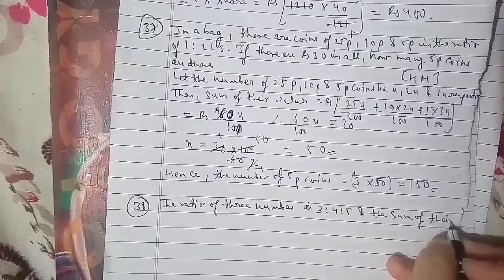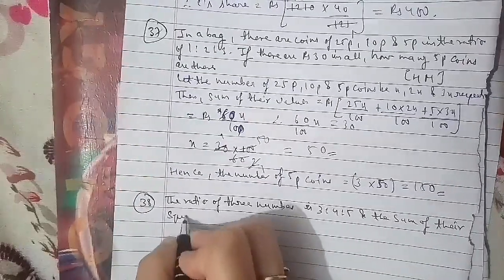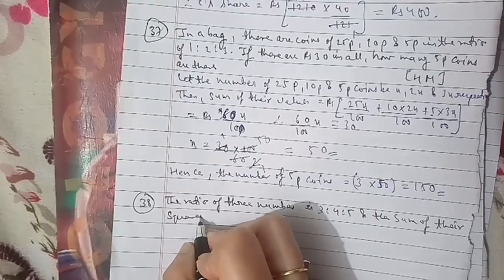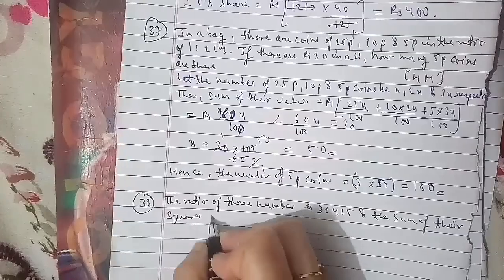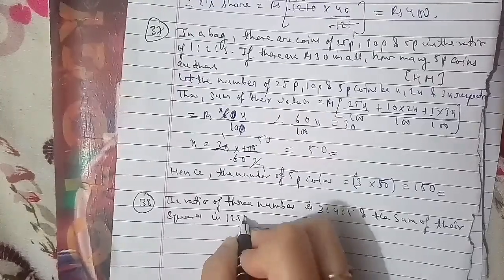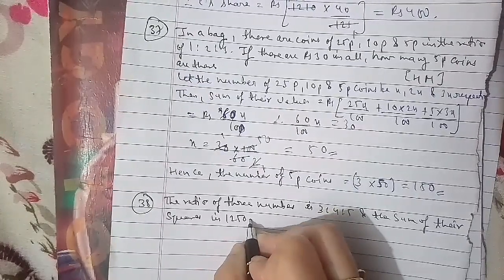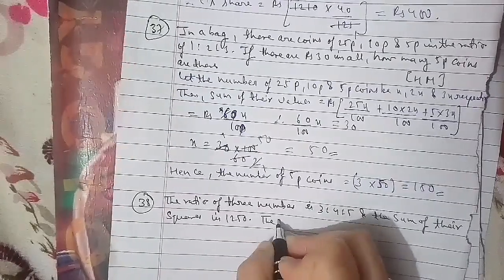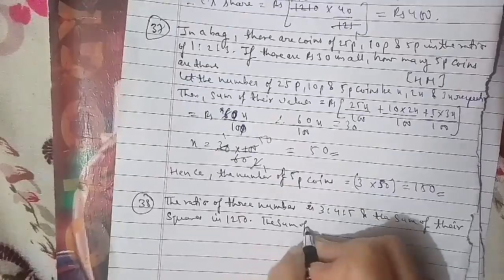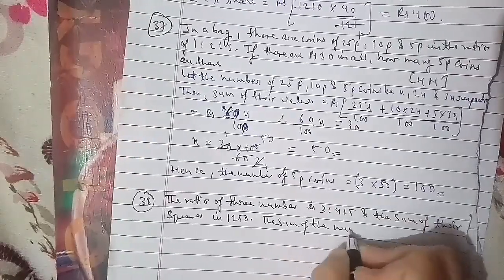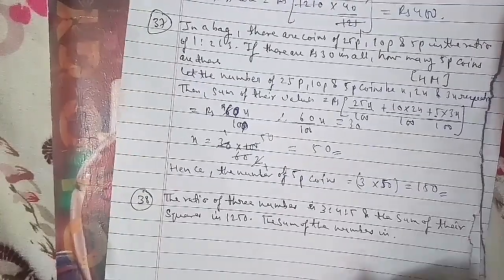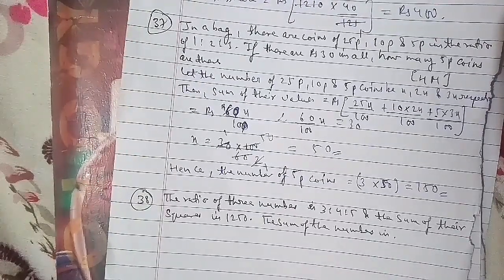The sum of the numbers is, the options we have are 30, 50, 60 and 90. So here we go.